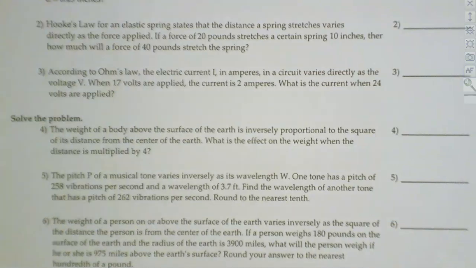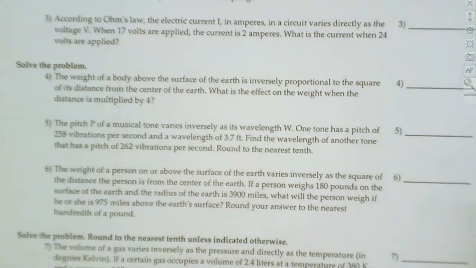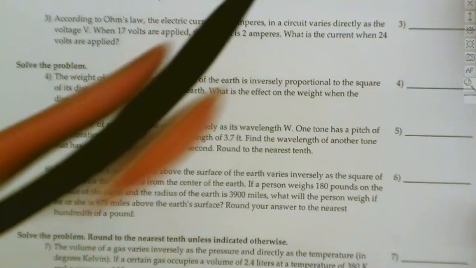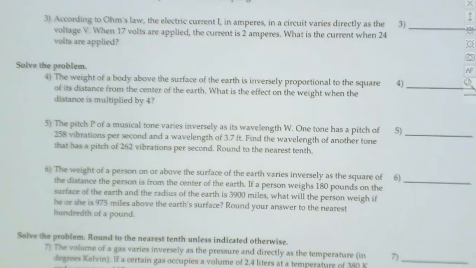Okay. So let's now look at question 3. So we're looking at Ohm's law, and it says varies directly. Now, when we talk about direct variation, what does direct variation mean? Direct variation means they multiply together. Inverse means what? Inverse means they divide. And what about joint? Joint means multiple variables. And they can either be multiplied or divided. Okay, so this is direct variation.